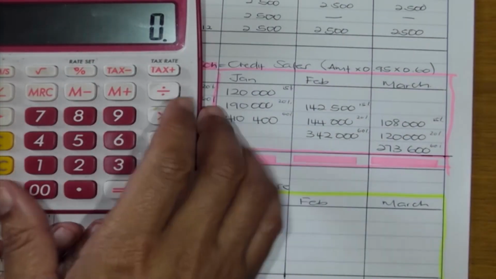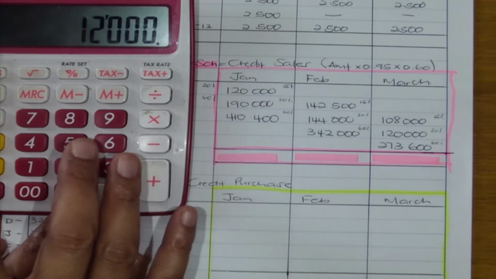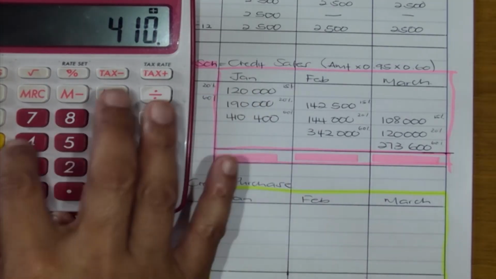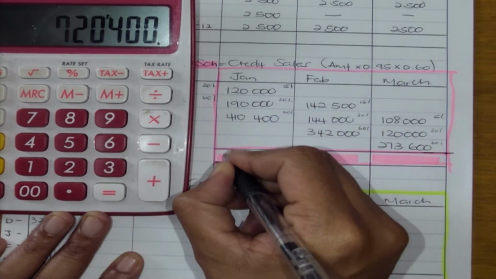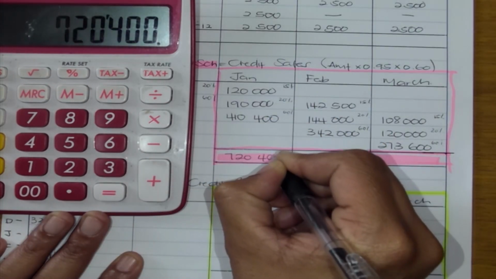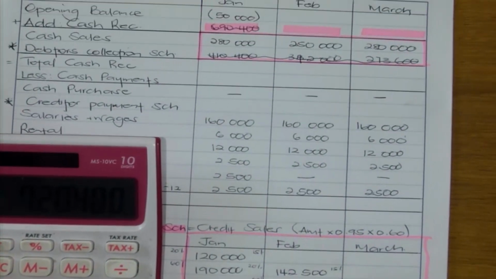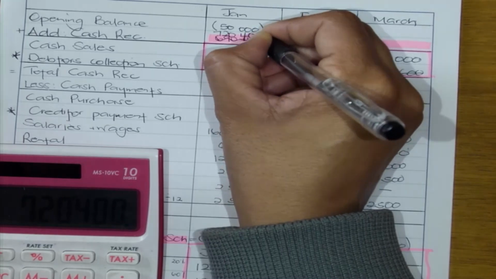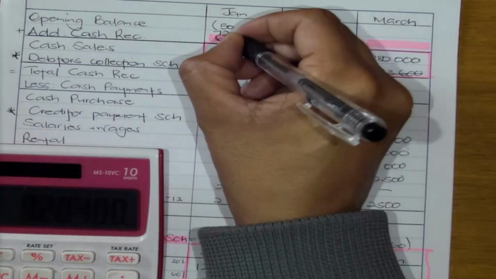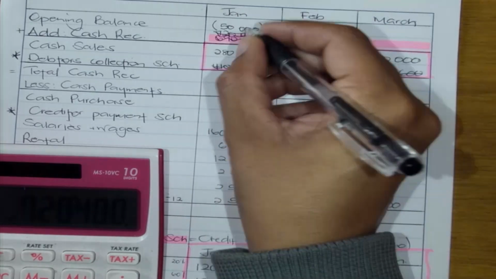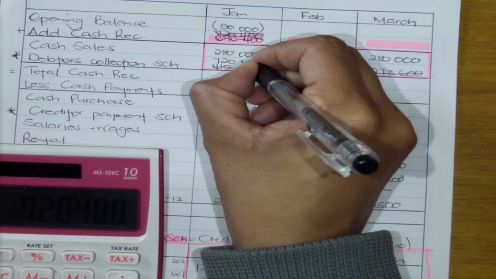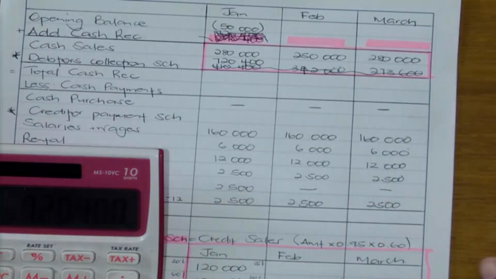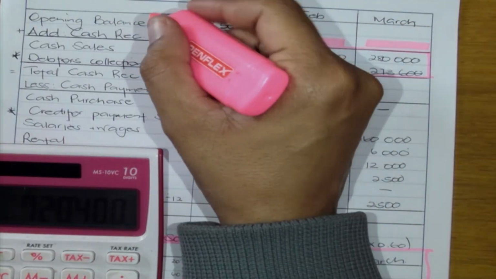Okay, so it's 120 plus 190 plus 14,400 is equal to 720,400, and then I take it up. 720,400. Okay, this new amount I will just write here.